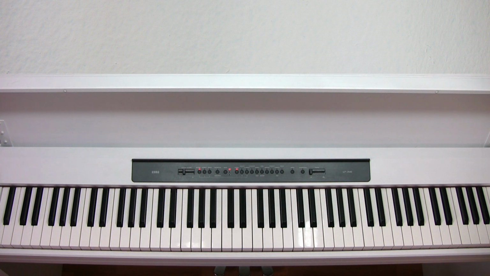So remember that middle C is always the C closest to the middle of the keyboard. Now that we know how to locate middle C, we now need to find the other C notes on the piano.